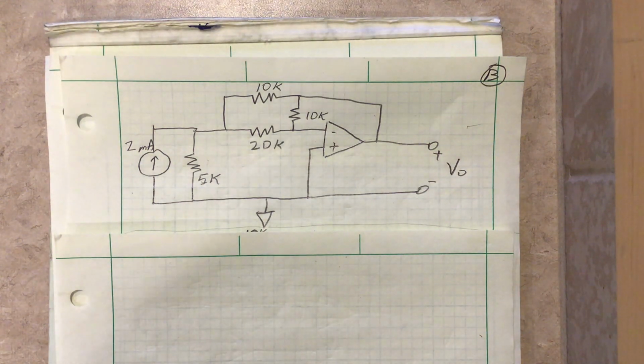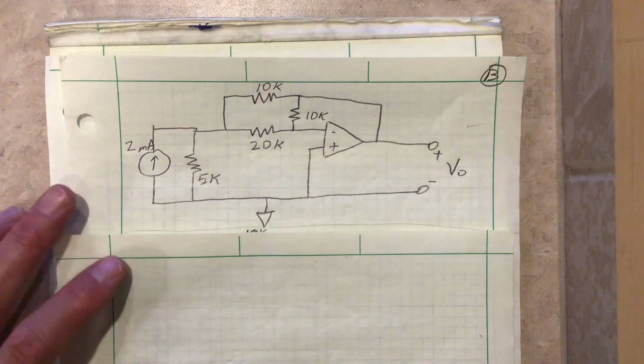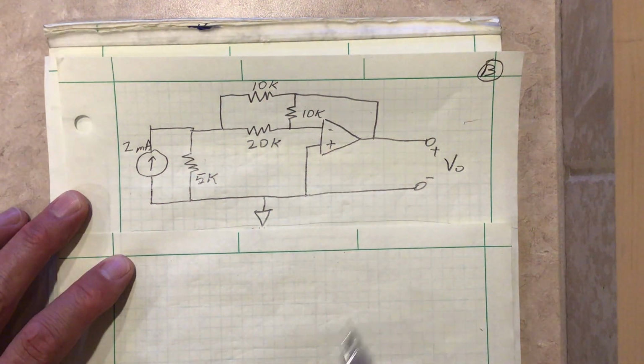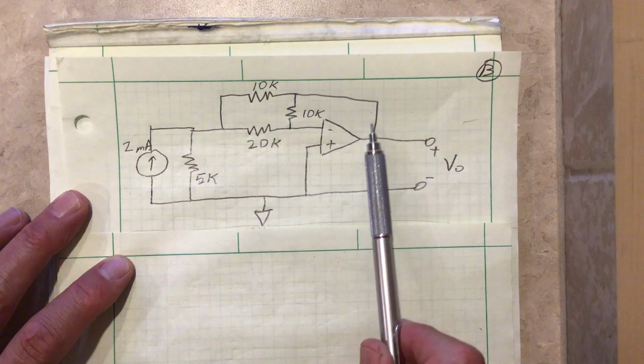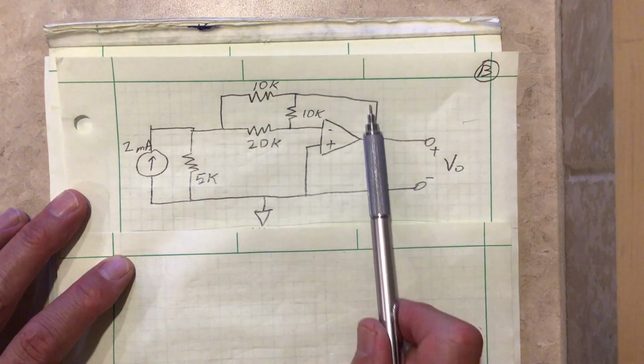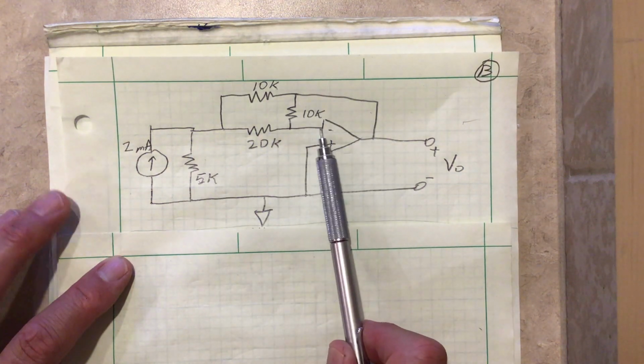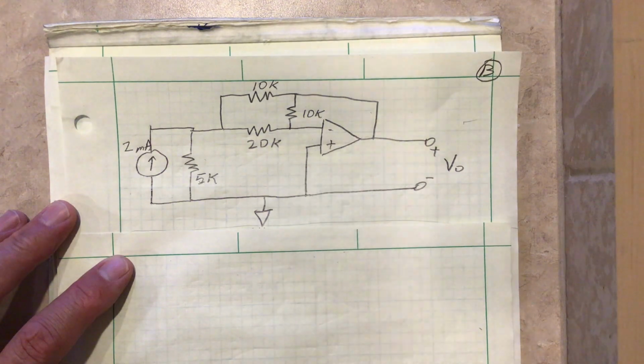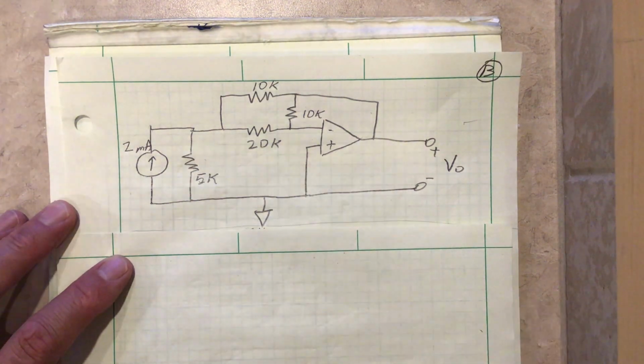All right, guys, let's look at another example of an operational amplifier. And once again, we're assuming this is in its ideal operating conditions. We have a negative feedback situation where some of the signal gets fed back into the inverting input. So we should be good.